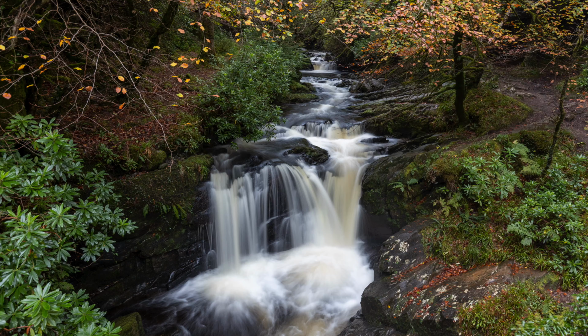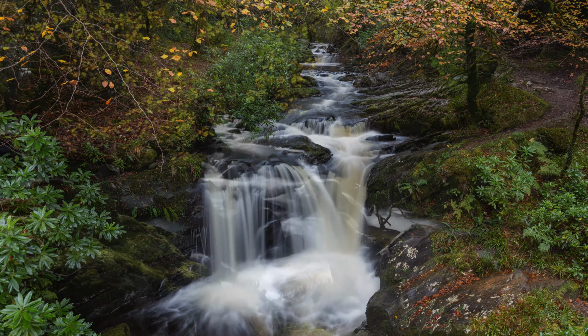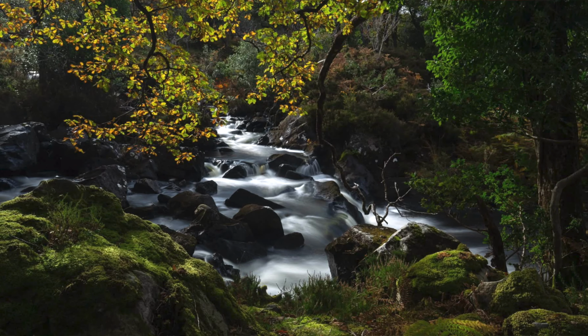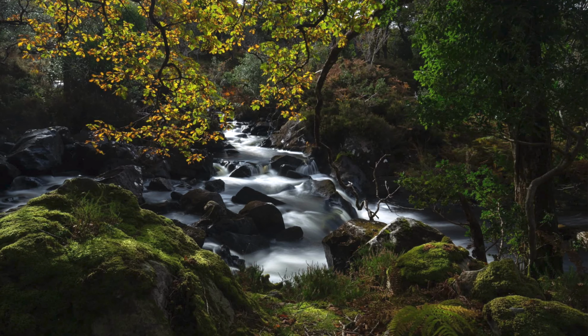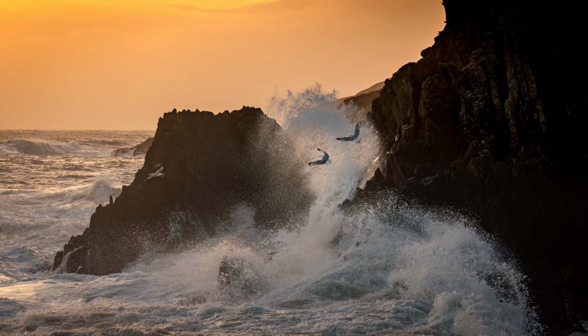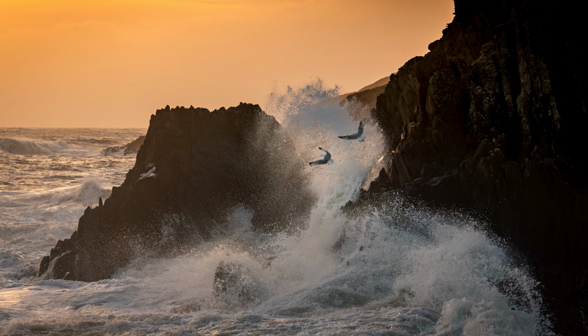Framing is another technique that you can use to draw the attention to your subject. So using natural elements like trees or rocks to create a frame around your subject adds depth and also context to the overall scene. This technique not only highlights the main focus of your image, but also creates a more immersive experience for the viewer.